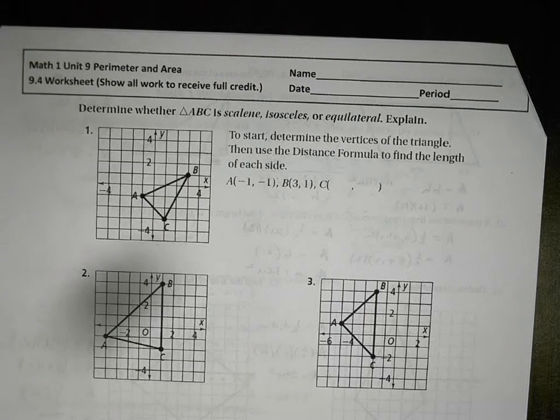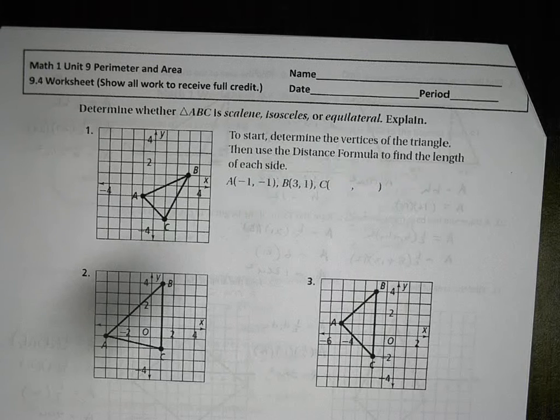Math 1, Unit 9, Perimeter and Area. 9.4 worksheets: show all your work to receive full credit, and today we're going to do most of it, or a good chunk of it, on a separate sheet of paper.